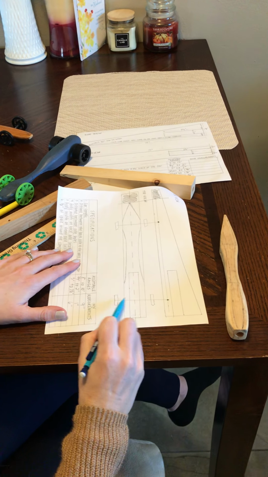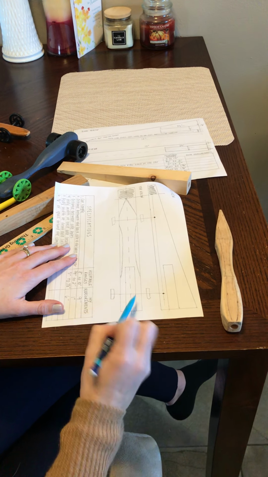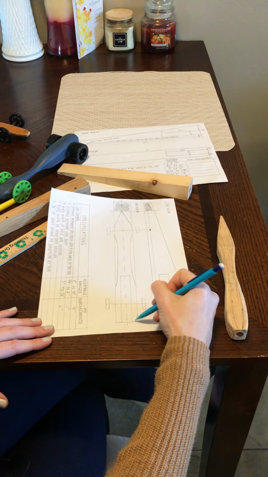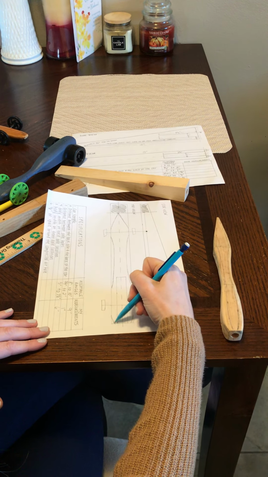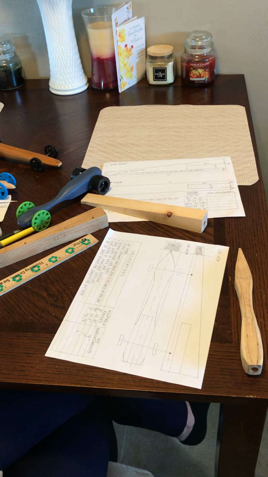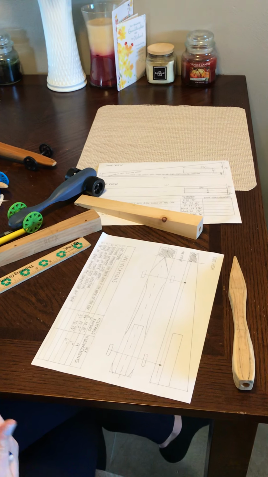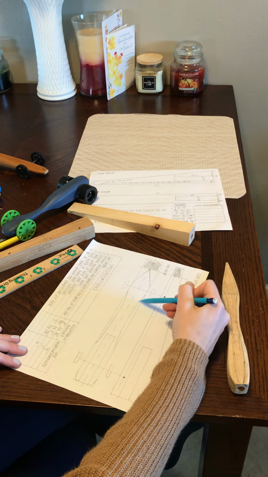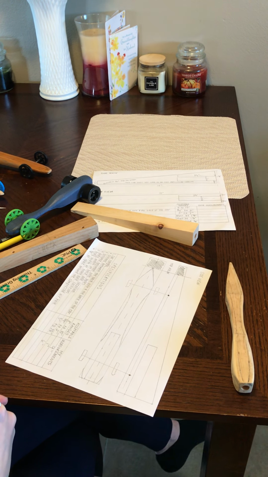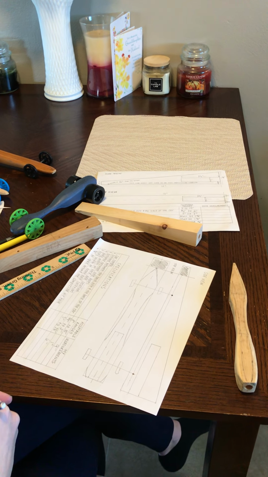Okay, I want to make sure I stop before I get to the back axle. Then I can go back and take a little bit off of those back corners. When you draw your top view, you want to make sure you take your time. You want it to look nice and even and symmetrical. I would lightly sketch your design out first. Make sure it's even, then you can go back and darken up the lines a little bit.